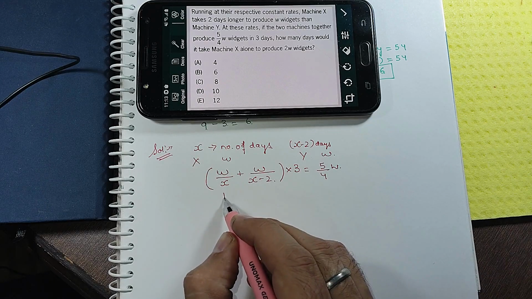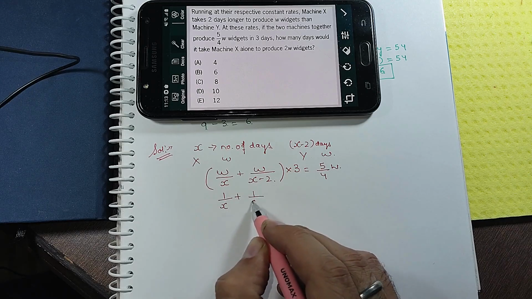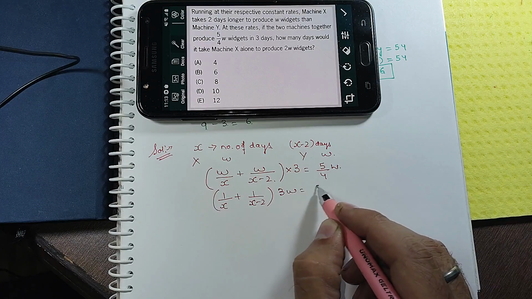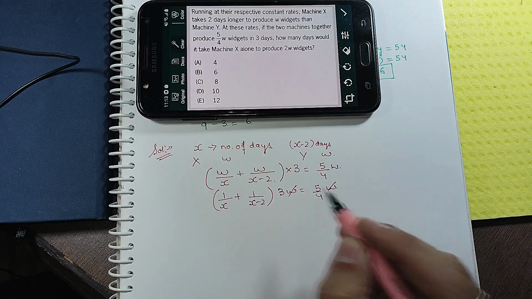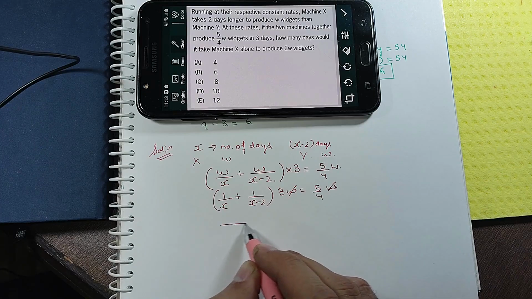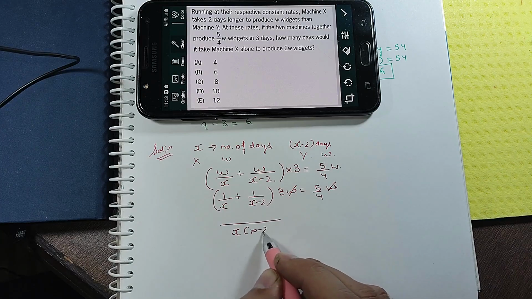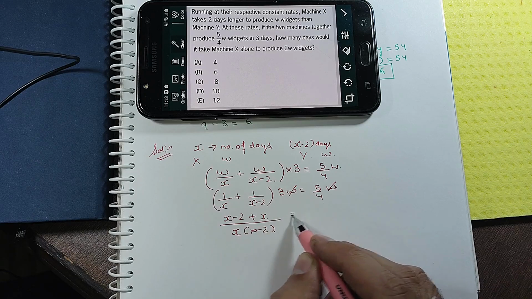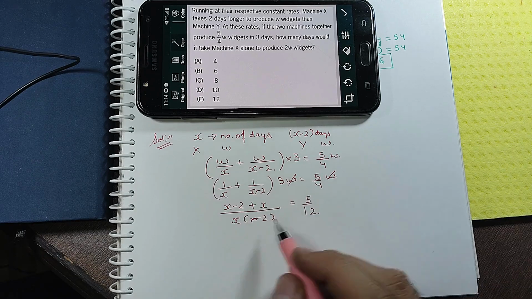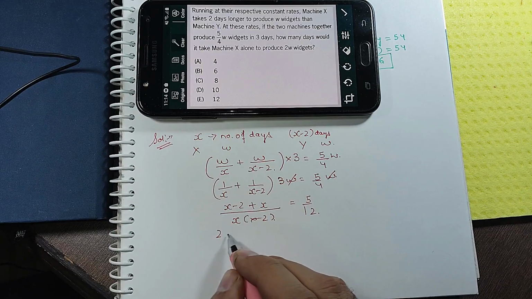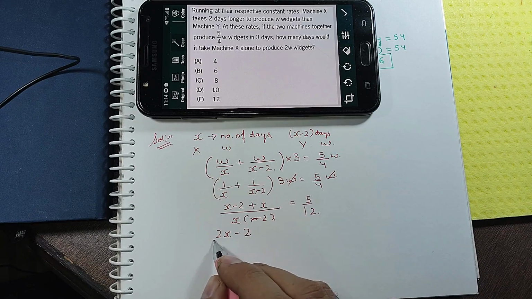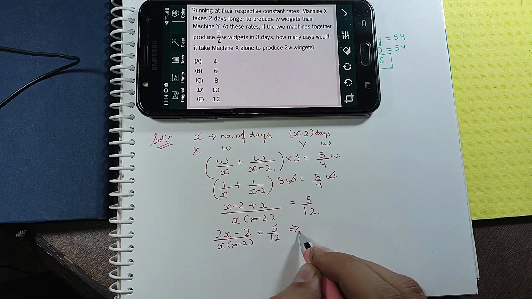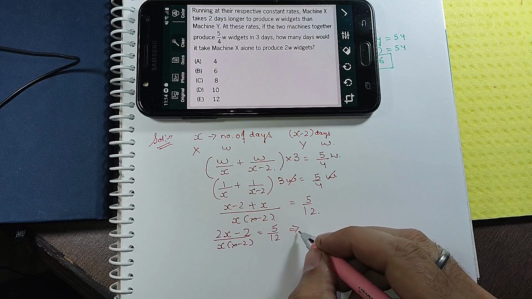Taking W common, 1 upon X plus 1 upon X minus 2, here I can write 3W equal to 5/4 W. So W gets cancelled and I would be left with, taking LCM, X into X minus 2 in the denominator, so X minus 2 plus X. So 3 will go to the right hand side and it will become 5 by 12. So it becomes (2X minus 2) divided by X into (X minus 2) equal to 5 by 12.